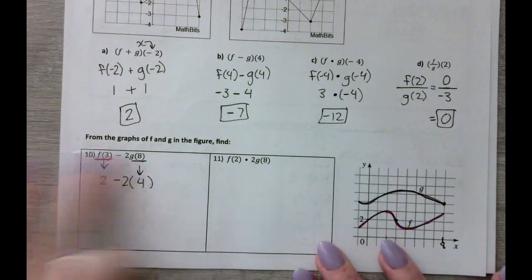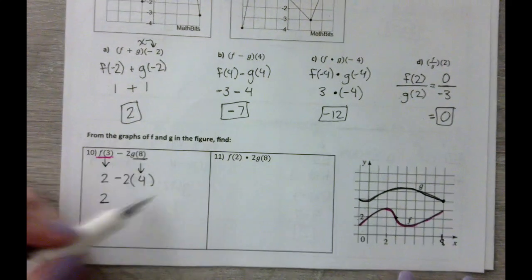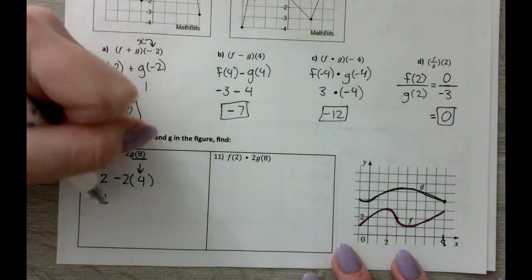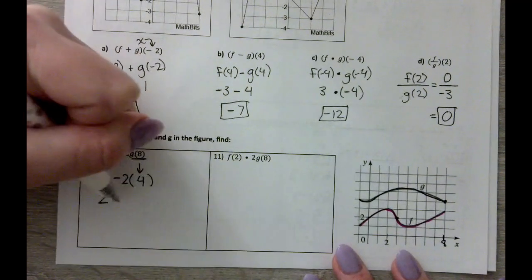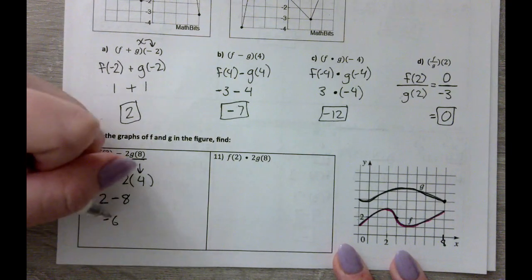Now I'm just going to quickly do this math. Remember your order of operations, I have to multiply these first. 2 minus 2 times 4 is 8. Then 2 minus 8 is negative 6.